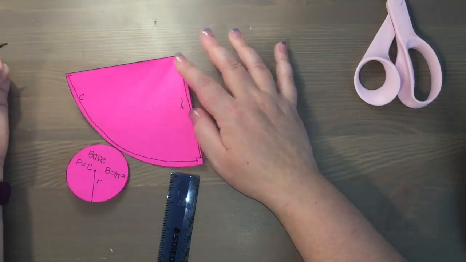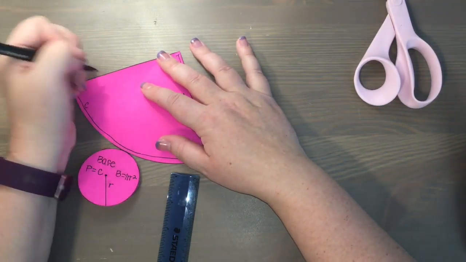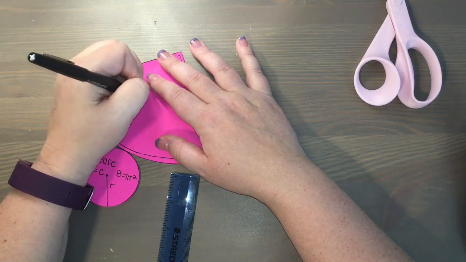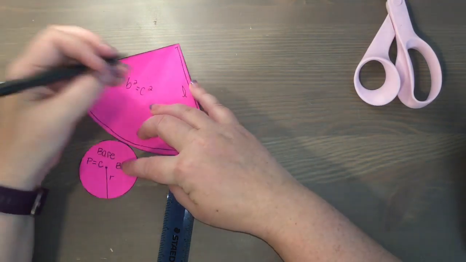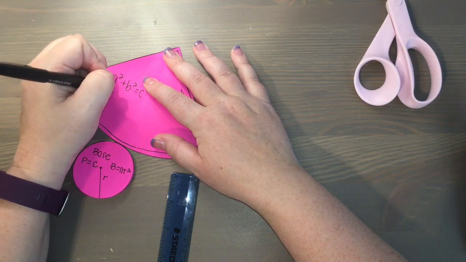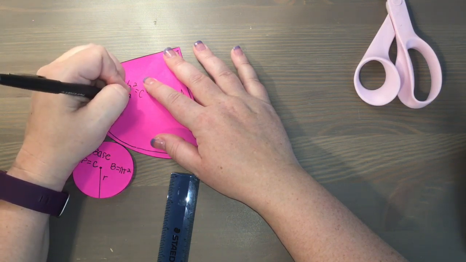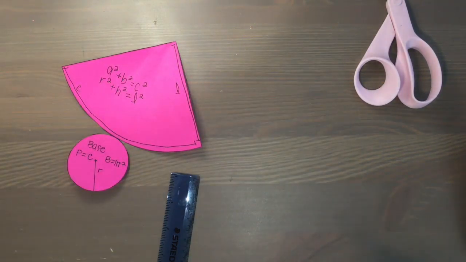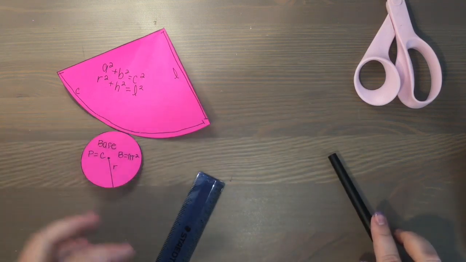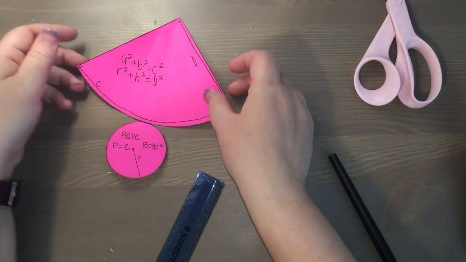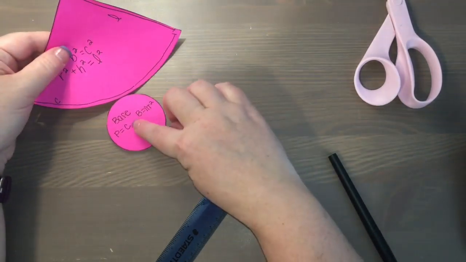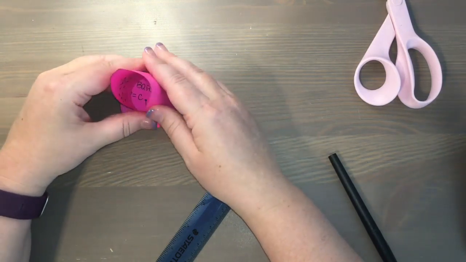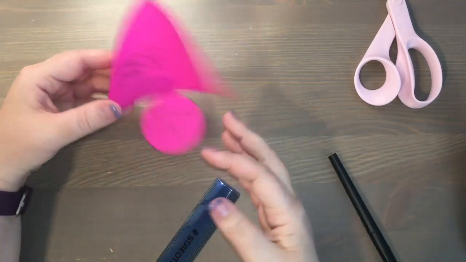which would be L. And in order to find a missing part, we use the Pythagorean Theorem. We can substitute in our radius for A, our height for B, and our slant height for C. And that'll help you if you're missing parts that you need. So we would use our height to find our volume. And again, the height would be from the center point in the circle, and it would go up through the middle here to this point here. So it's really hard to demonstrate that in this video.